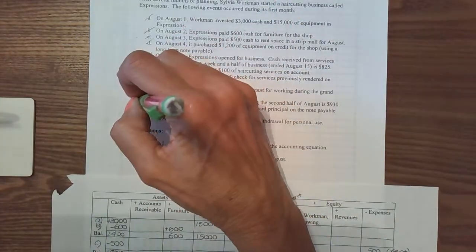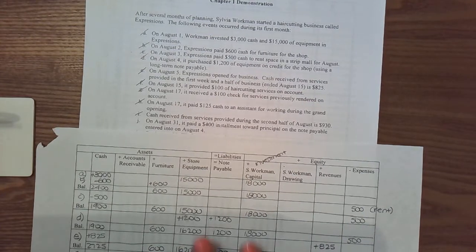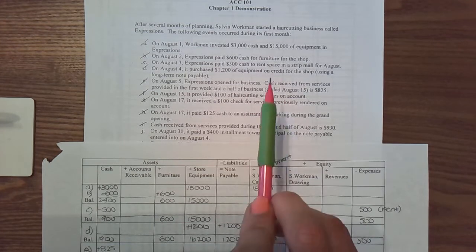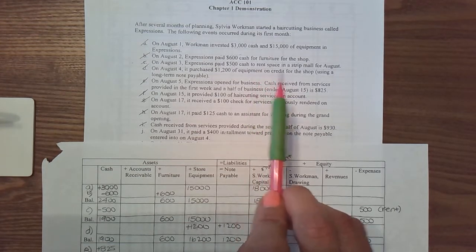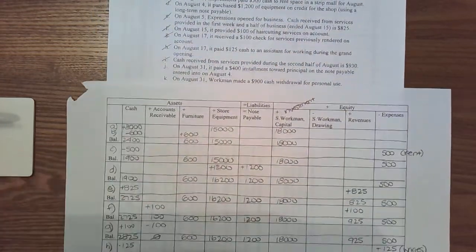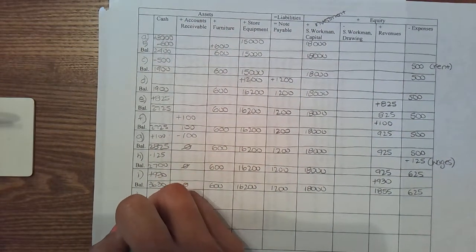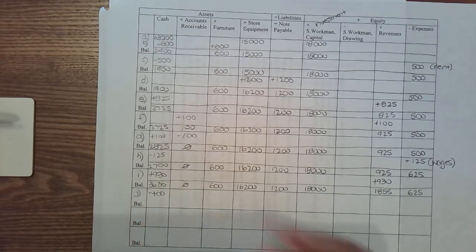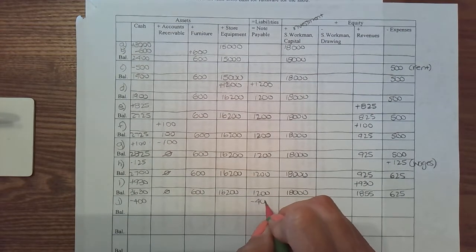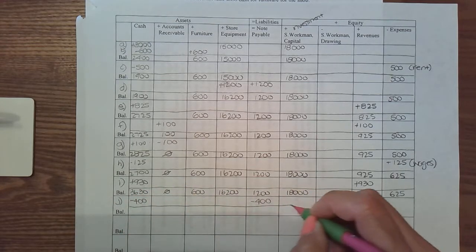Okay, I'm going to cross off letter I, letter J. Now, we're going to go ahead and pay $400 towards the principal on our note payable. So, we owe $1,200. That was up here from the August 4th or letter D. And now we're going to pay $400 towards that. So, again, remember when we pay cash, that subtracts from our cash. So, this is letter J. We're going to subtract out $400. And then the other half's going to go in our note payable. We're going to subtract $400 from our note payable.